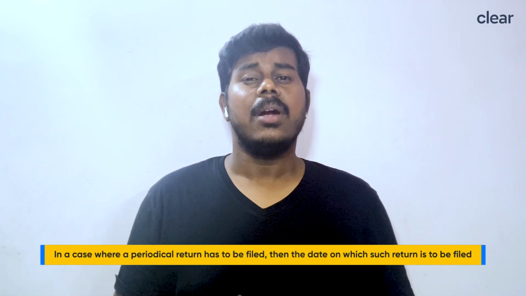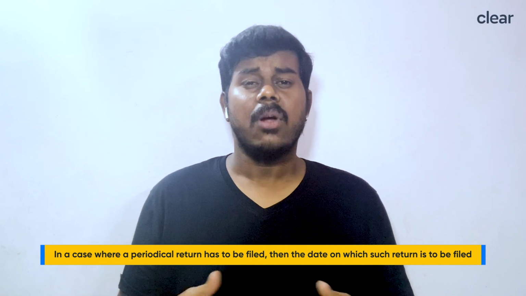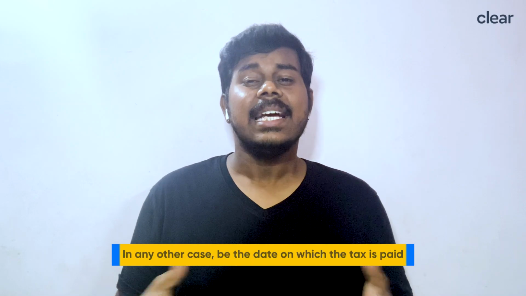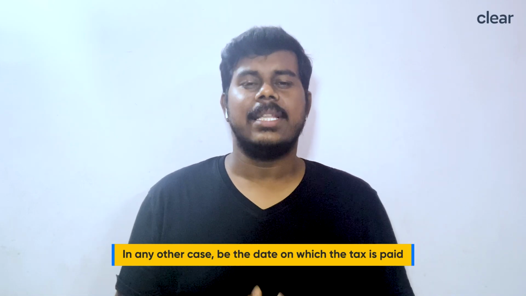Lastly, what about cases where the time of supply cannot be determined? Well, in this case, the time of supply would be number 1, in a case where a periodical return has to be filed, the date on which such return is to be filed, or number 2, in any other case, the date on which the tax is paid.